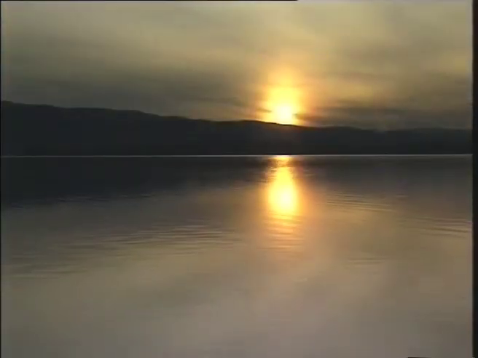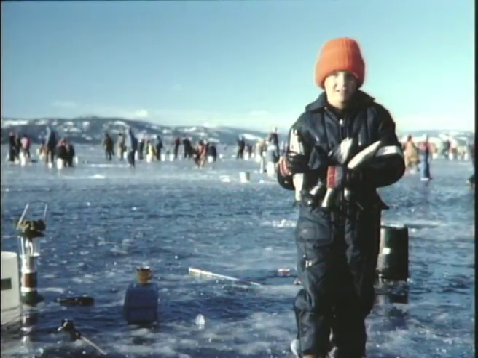A landlocked form of the red salmon, kokanee generally lived for 3 to 4 years in the lake and then spawned either along the shore or up McDonald Creek, one of the lake's tributary streams. As the salmon population grew, so did the number of anglers. Flathead Lake became one of the most popular fishing spots in the West.